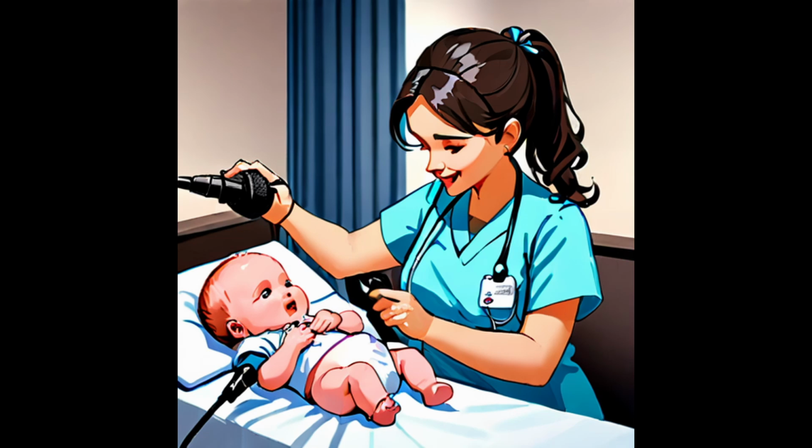Right. And the signs might be more obvious. The source mentions a loud murmur, maybe signs of heart failure. What specifically signals heart failure in a kid with VSD? Yeah, this is critical for nurses. Early recognition is key. In babies, look for poor feeding. They might just get exhausted trying to eat, not taking in enough formula or breast milk. Also, tachypnea, fast breathing, even when they're resting. You might see retractions too, the skin pulling in around the ribs or neck. And diaphoresis, sweating, especially when they try to feed. These all scream heart failure.